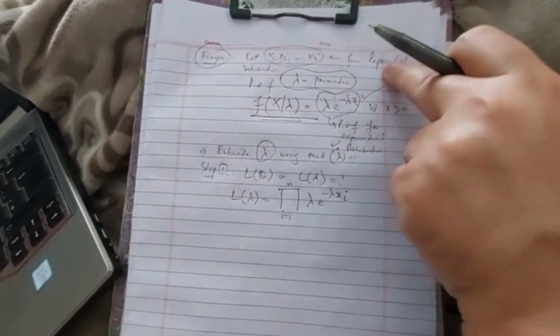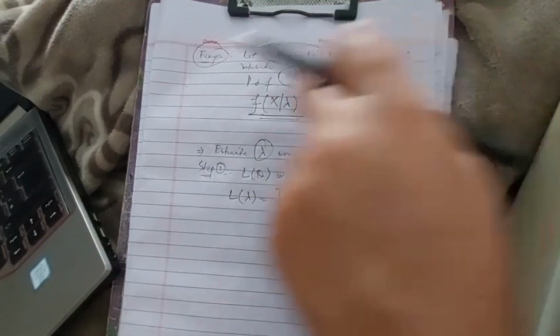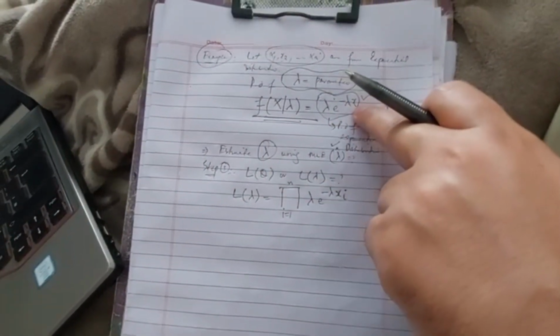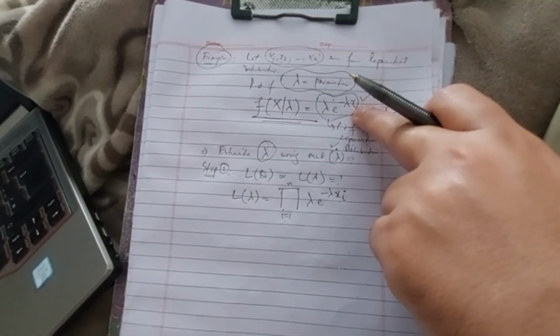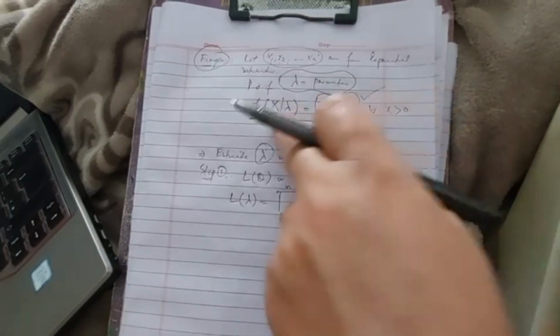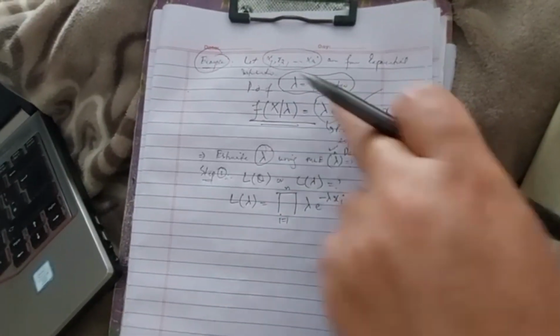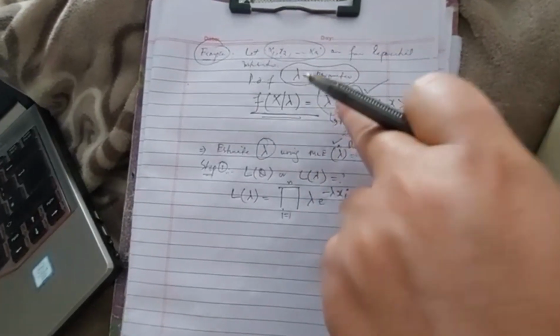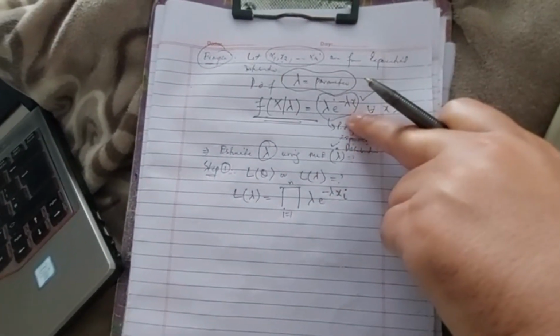For example, here we have the exponential distribution, so from that sheet we will pick this: lambda e raised to the power minus lambda x. And we will put it over here. We will understand from that sheet that the probability distribution for the exponential distribution is this thing. PDF is equal to this thing.